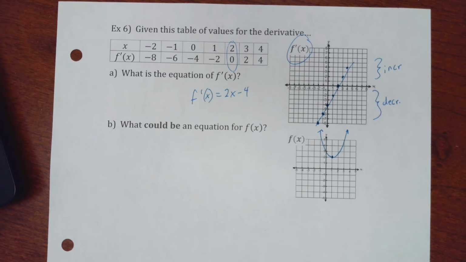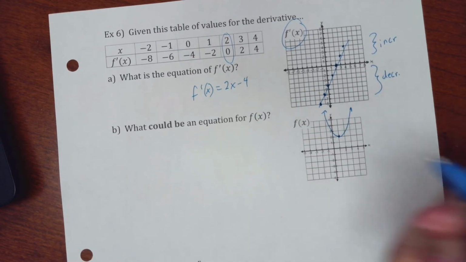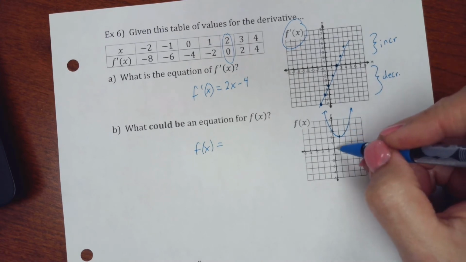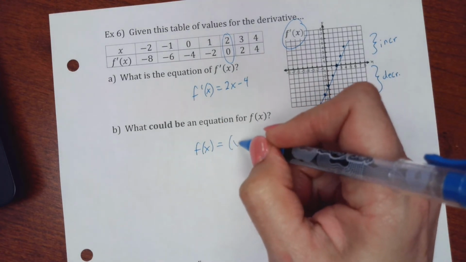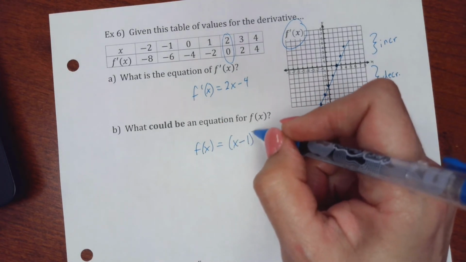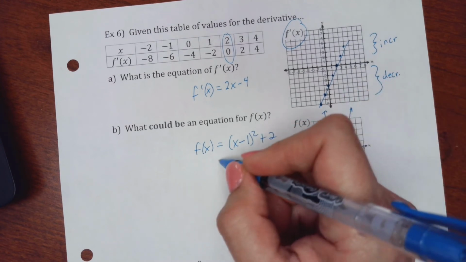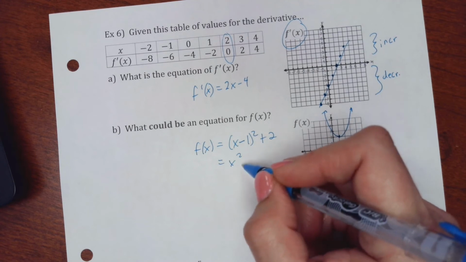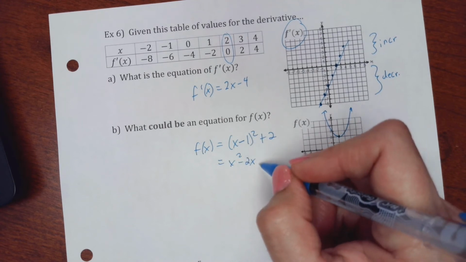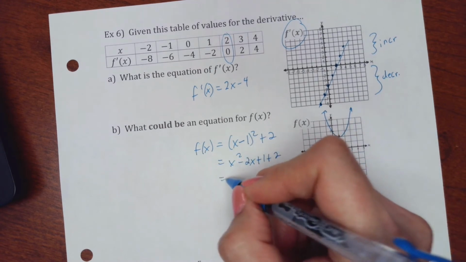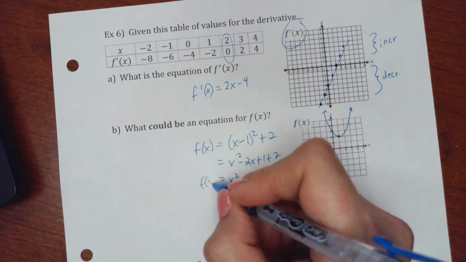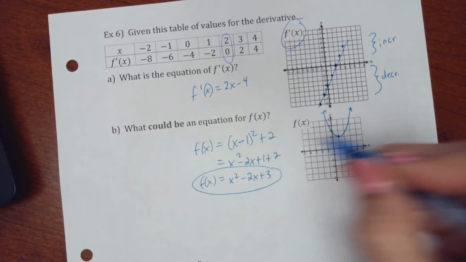Okay, so what could be an equation for f of x? Let's just make a parabola right there. F of x equals, I don't know, I moved it over 1 up 2. So x minus 1 squared plus 2, and work that out. That'd be x squared, x times negative 1 times 2 is negative 2x, plus 1 plus 2. So an equation, x squared minus 2x plus 3. That could be my original equation. Okay.